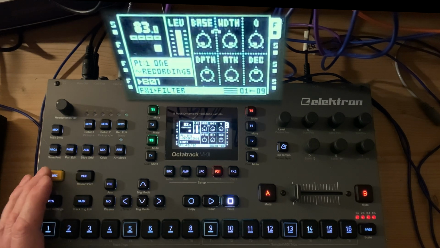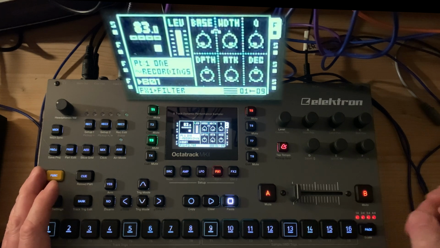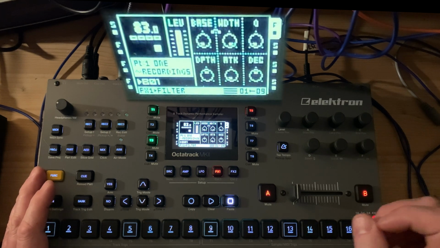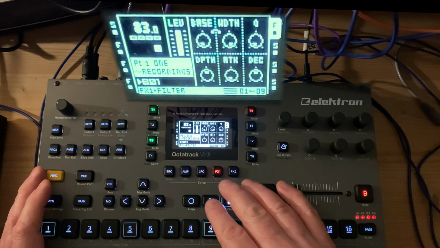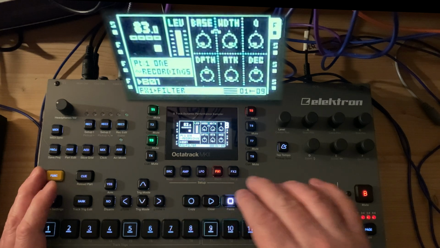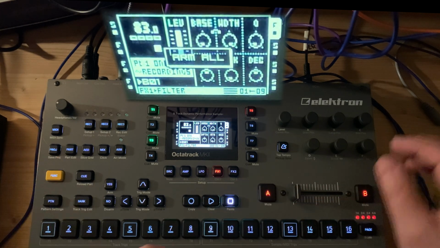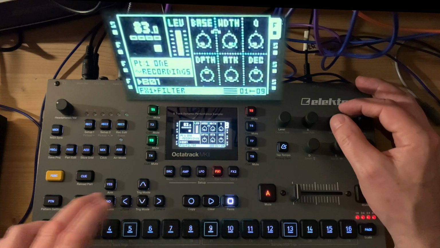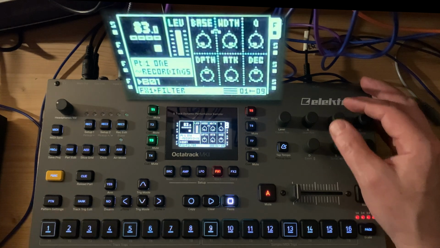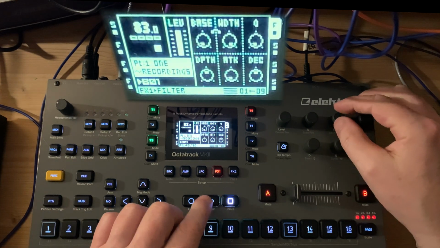I'm going to do that again because I kind of liked the filtering, so I'm going to do a bit more of the filtering. So we'll rearm and actually disarm, just do a little dry run.